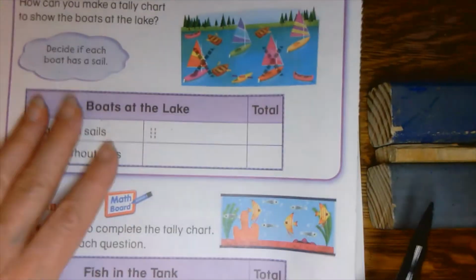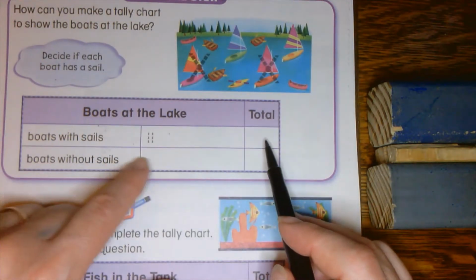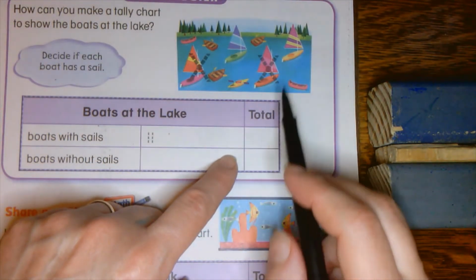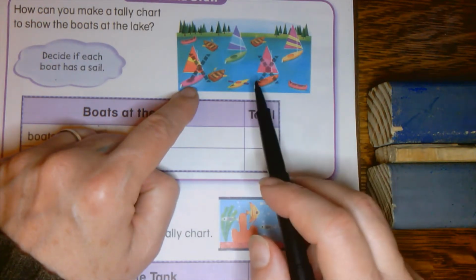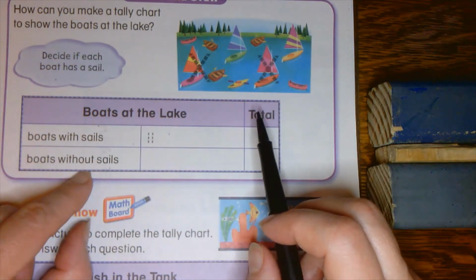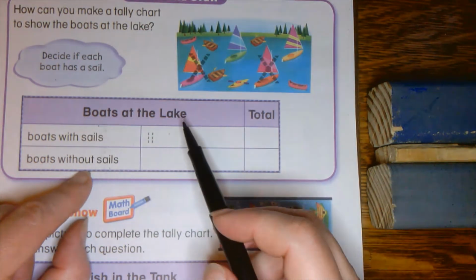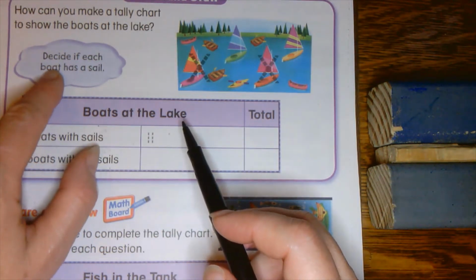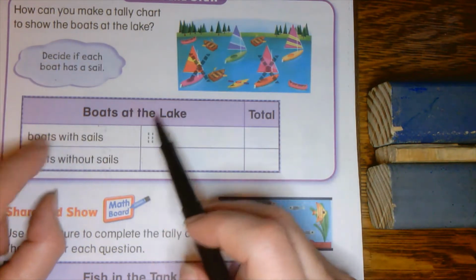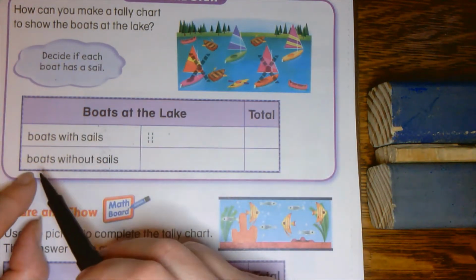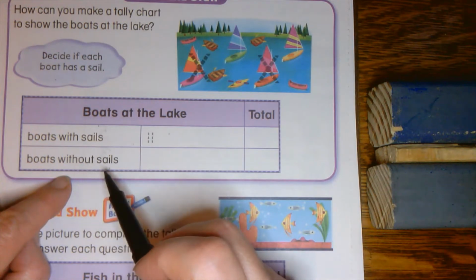Next page, purple box. Now, of course, we need to complete it. But before we even complete it, we need to put it in. Now, do you see, I had suggested doing this with the crayons. Do you see how they marked these off as they added them in? So our types of boats at the lake, we need to think if each one has a sail. Do you see here we have some boats with no sails? So boats at the lake, both boats with sails and boats without sails.